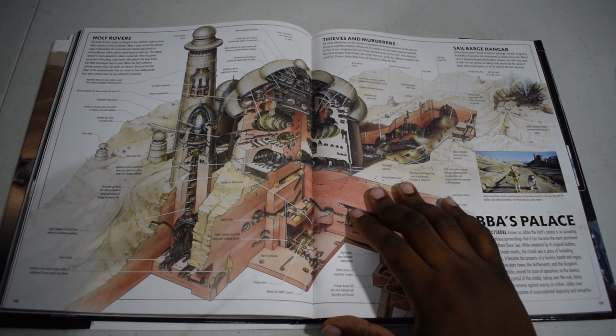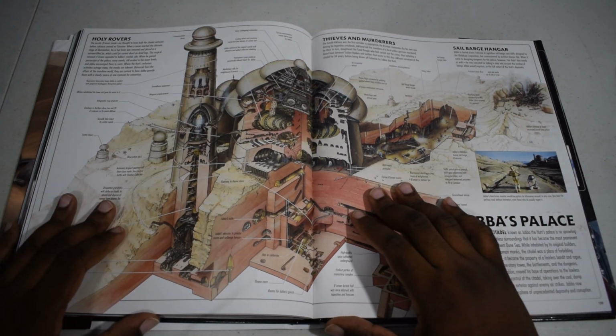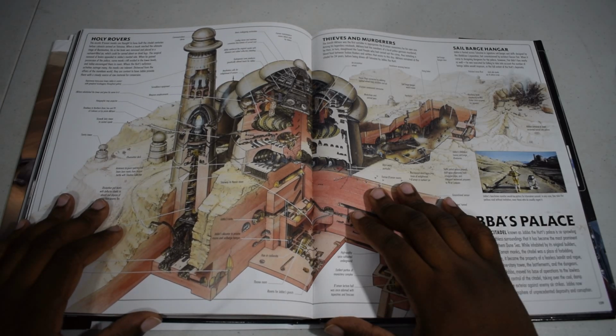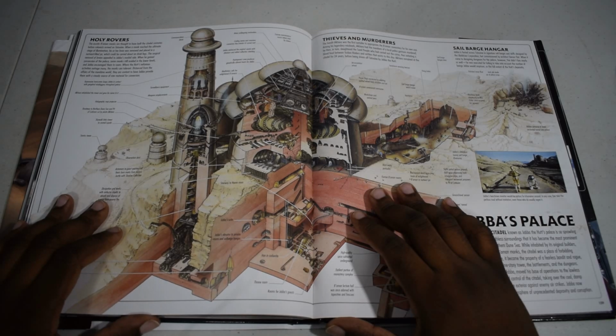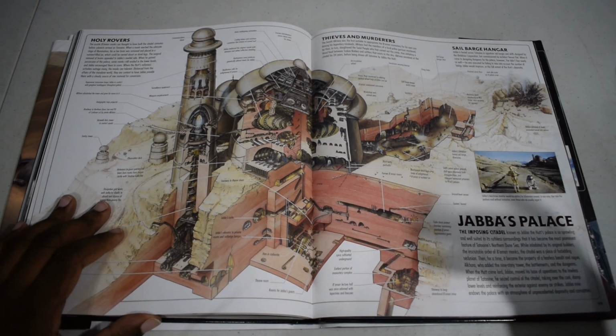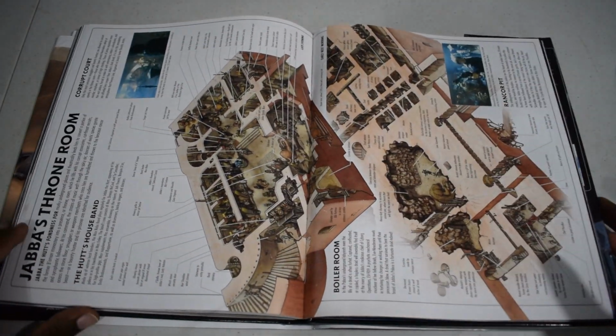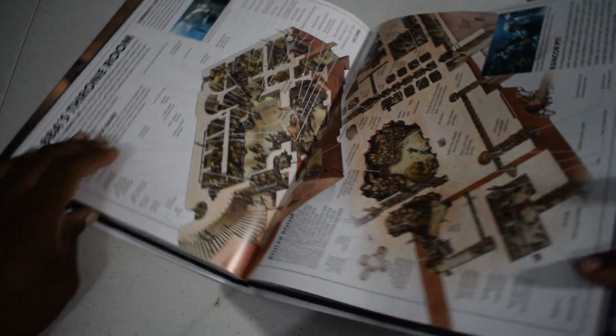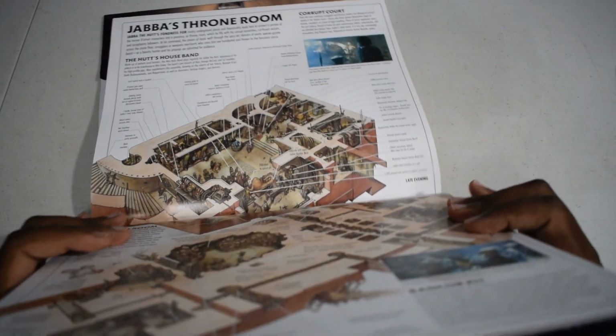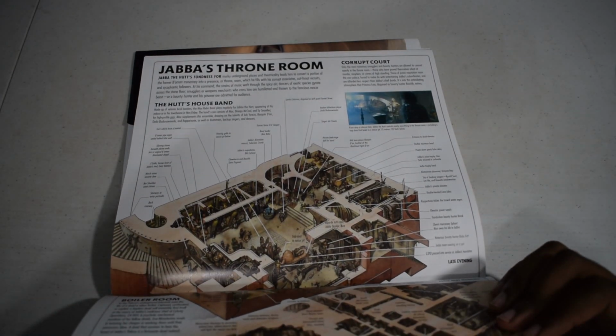So if you really wanted, you can do just a giant massive Jabba's Palace MOC and really just include a bunch of rooms no one's ever seen before. I personally thought it would be more interesting to take a look specifically at his throne room. So the option is there if you want to do it. But the throne room, I feel, is one of the main appeals to this section in particular.